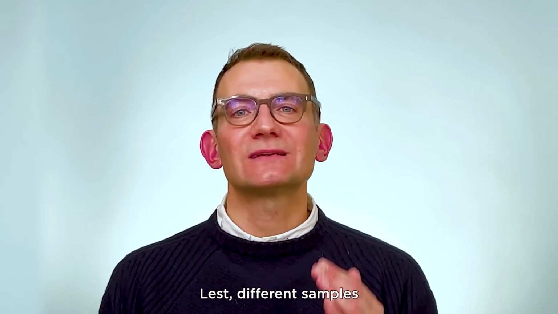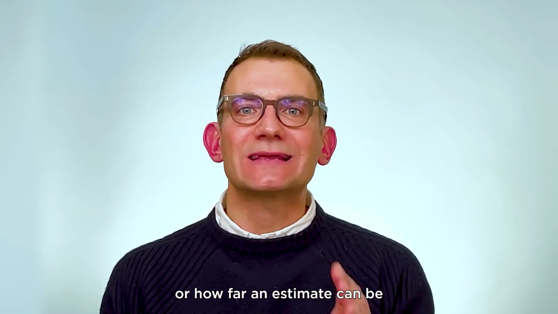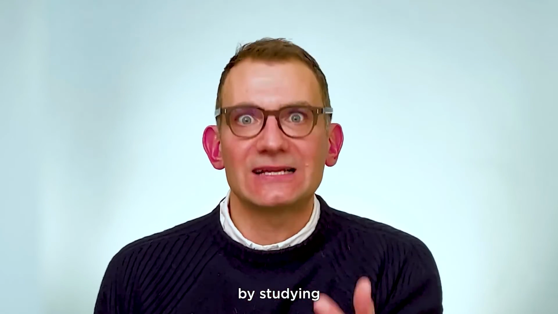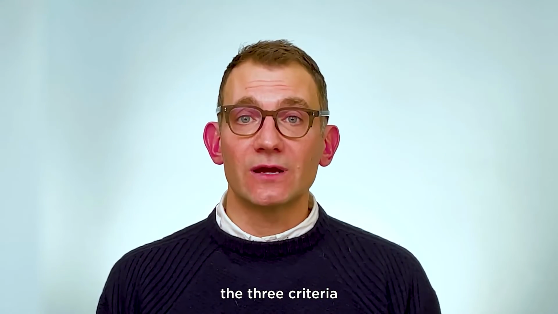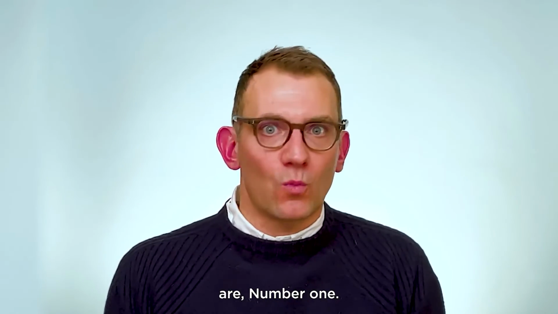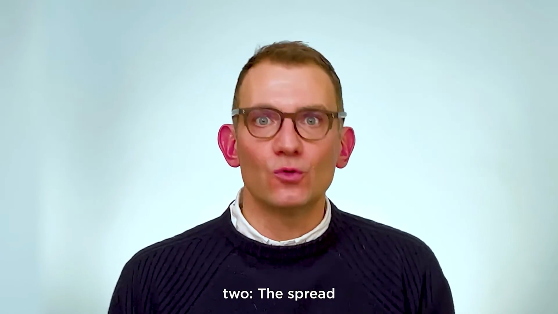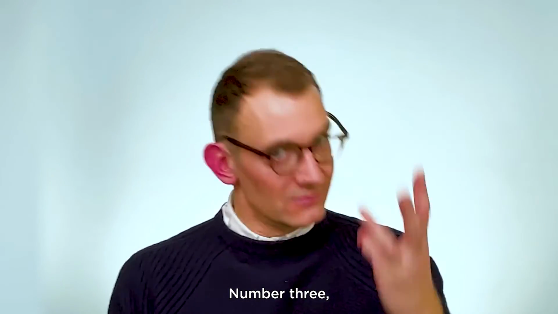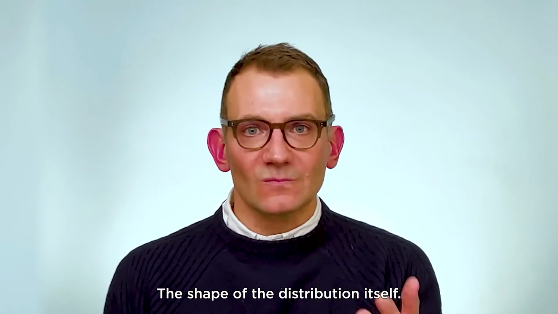Lastly, different samples will result, of course, in different estimates, and how close or how far an estimate can be from its true value is answered by studying the distribution of the estimates. You should review the 3 criteria used to evaluate the quality of a point estimator, which are, number 1, the center of the distribution of estimates as measured by the mean. Number 2, the spread of the distribution of estimates as measured by the standard deviation. Number 3, the shape of the distribution itself.